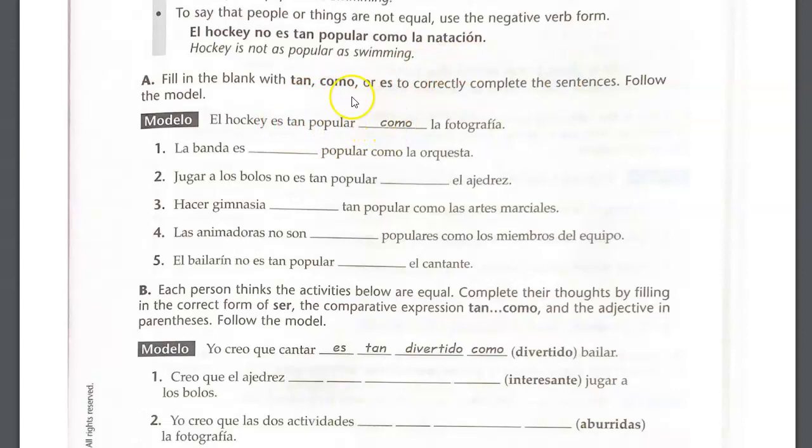And the order of these elements is going to be the verb ser, in this case es, followed by tan, adjective, como. Ser, tan, adjective, como is the order to make comparisons of equality. So number 1, la banda es tan popular como la orquesta. Jugar a los bolos no es tan popular como el ajedrez.